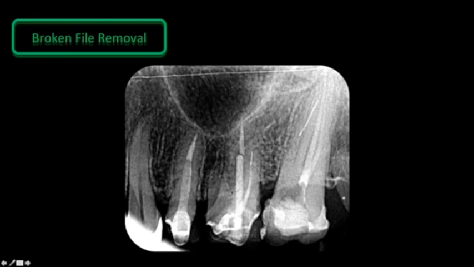In this case, the female patient presented to the clinic with a history of treatment with a broken file in the mesial root of the second maxillary left molar. She claims the previous colleague broke the file while treating the tooth, and she feels the instrument while she is running. The broken file is in the mesiobuccal canal. After cleaning all the canals, I tried to remove the broken file.